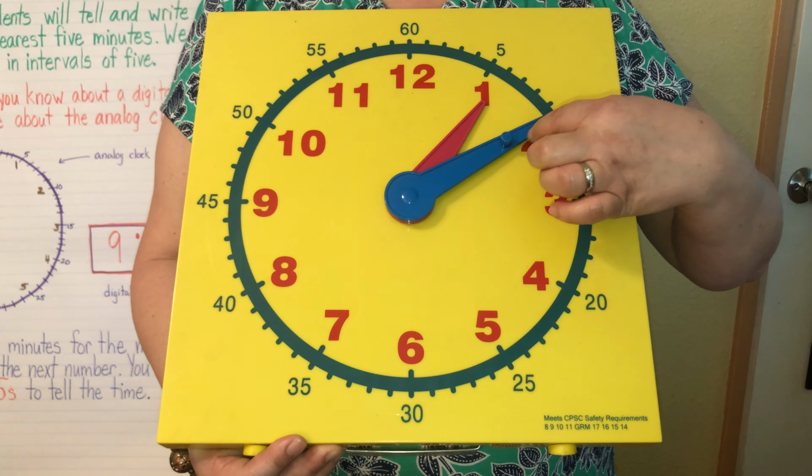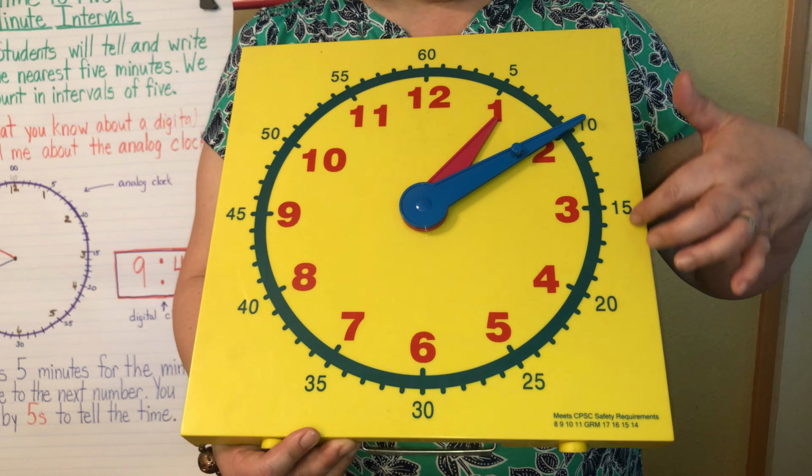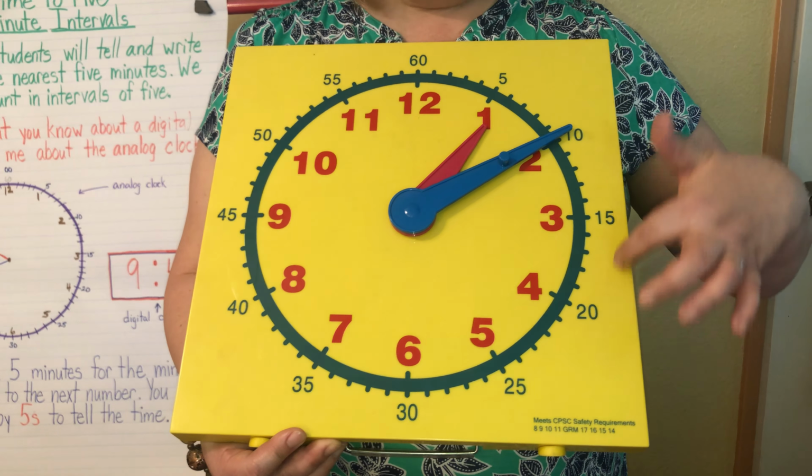Like I said, this clock, for the purpose of teaching people how to tell time, is very helpful because it has the 5-minute intervals written outside of the clock. But usually when you look at a clock, like the one at school or in any type of building, it probably won't have this. So you have to know to count by fives. Let's move it again.